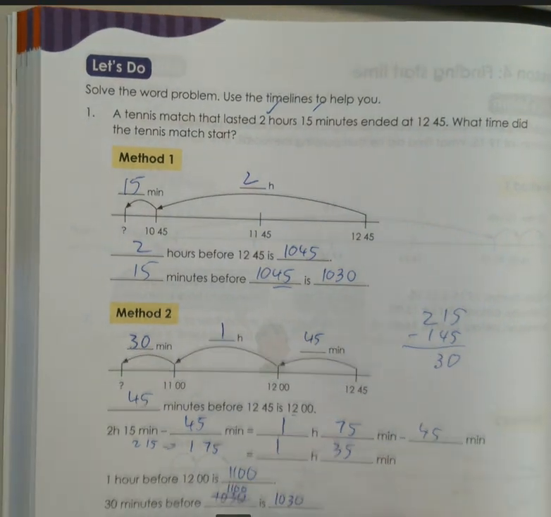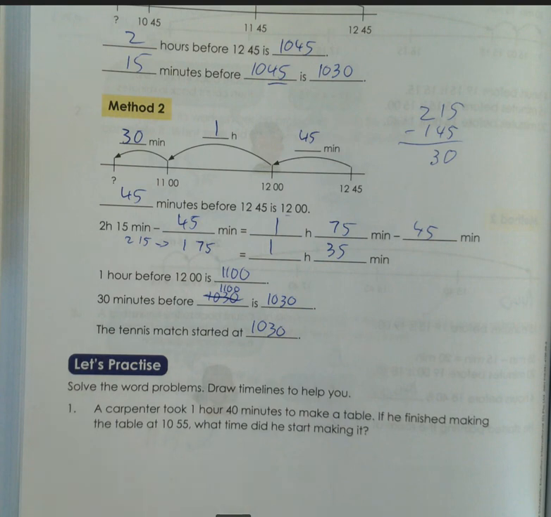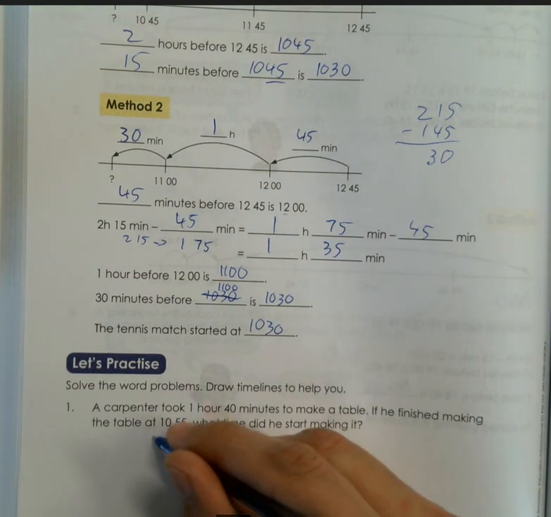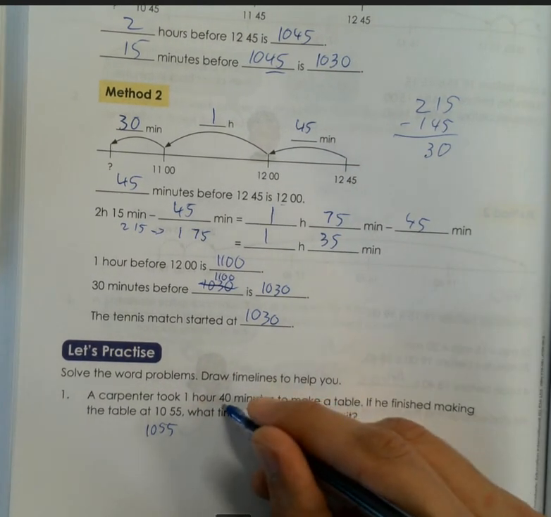Okay, working down. Carpenter took an hour and 40 minutes to make a table. If he finished making the table at 10:55, when did he start? So I've just got to take an hour and 40 off my 10:55. Take my minutes off first.